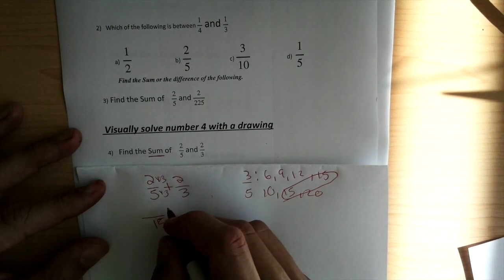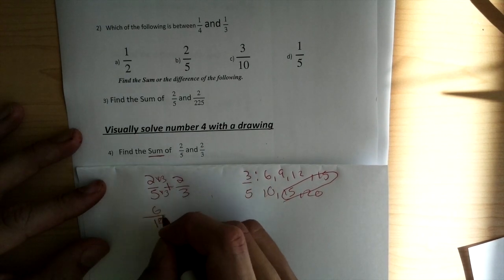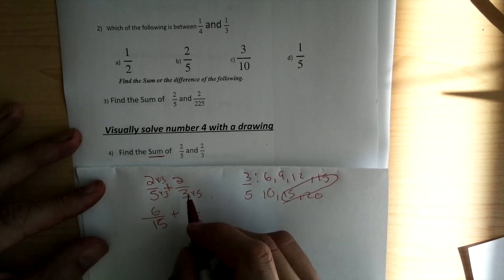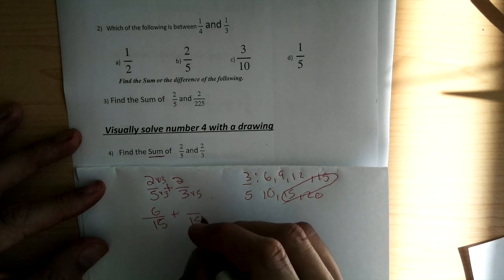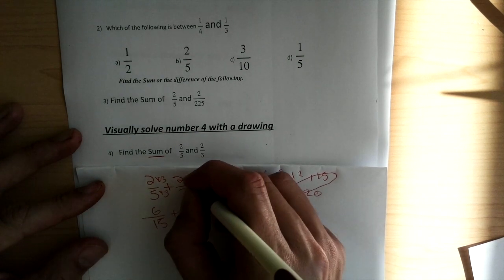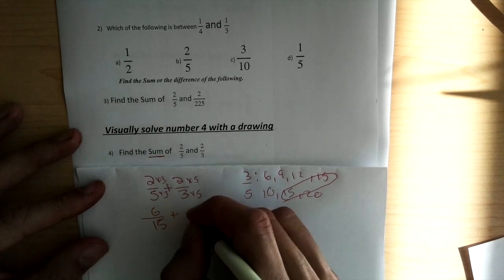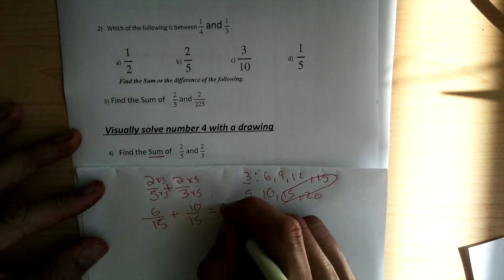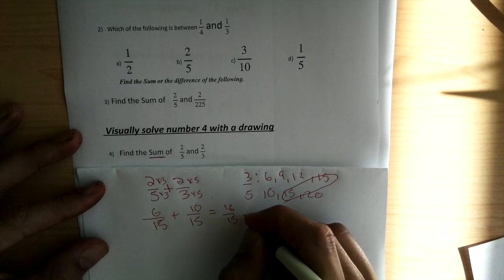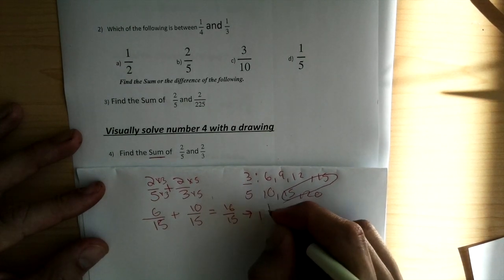Whatever you multiply on the bottom, you multiply on the top, so 2 times 3 is 6. And we'll do the same thing for the other fraction. How do we get from 3 to 15? We multiply by 5. So now, since we multiplied by 5 on the bottom, we'll multiply by 5 on the top. That leaves us with, at our tops, 16 over 15, which is the same thing as 1 and 1 over 15.